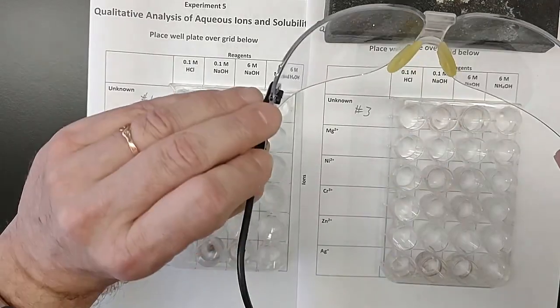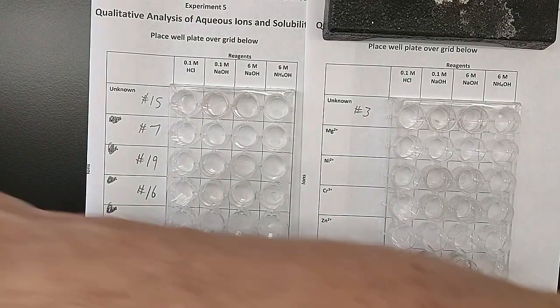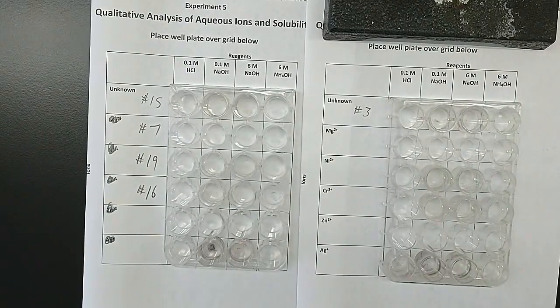As always, I am wearing my lab goggles, even though you can't see it, and my lab coat, so I can protect my clothing and still be safety conscious.